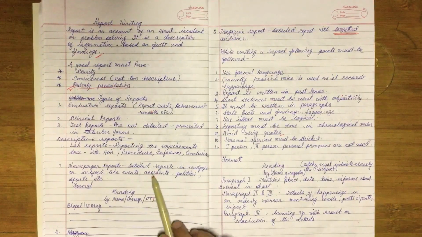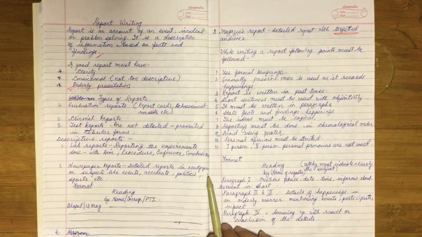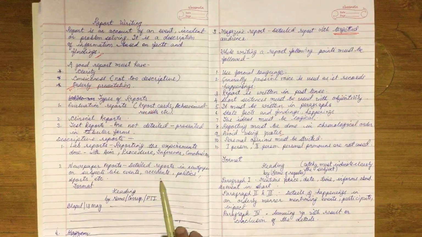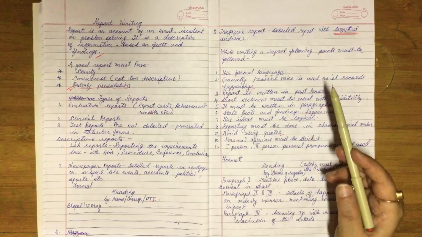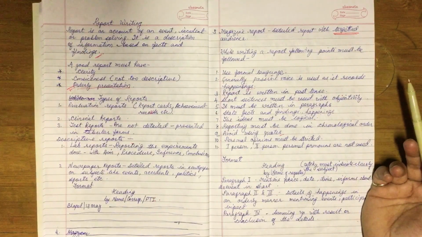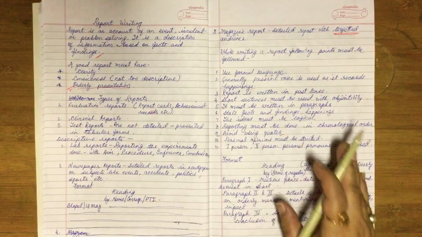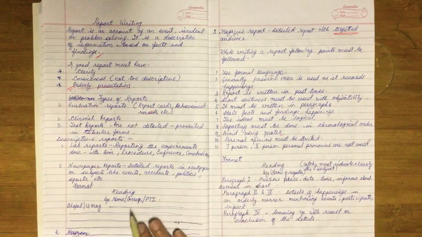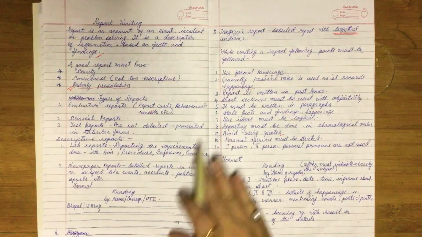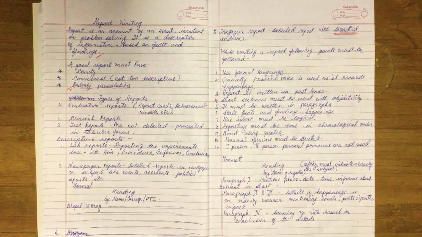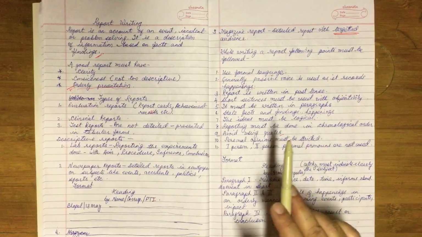News report is detailed reports which we see in newspapers on subjects like events, accidents, politics, sports, and so on. Now we will in detail see the magazine report. There is hardly any difference between the magazine report and the newspaper report. Only difference being in the format.